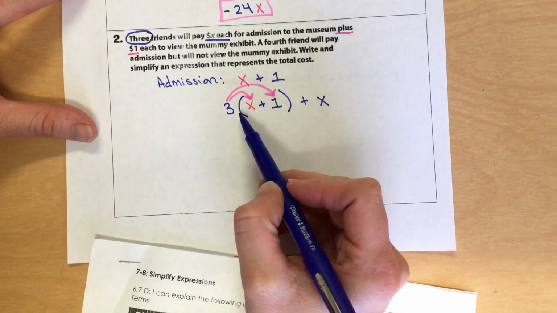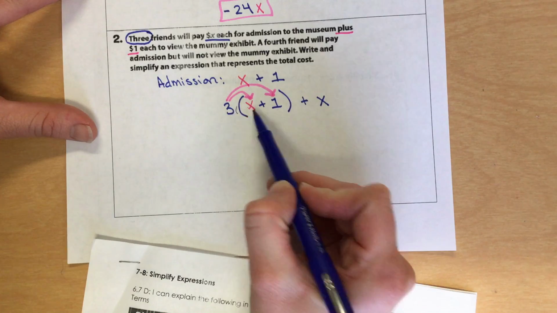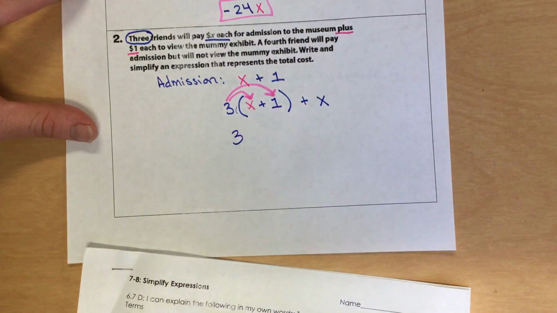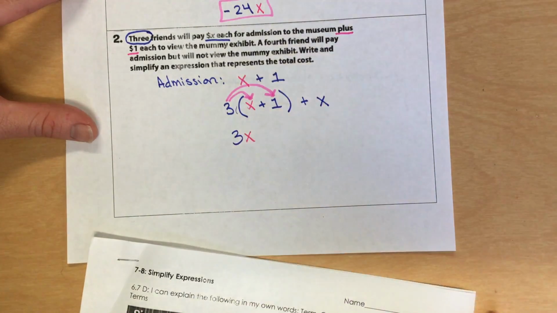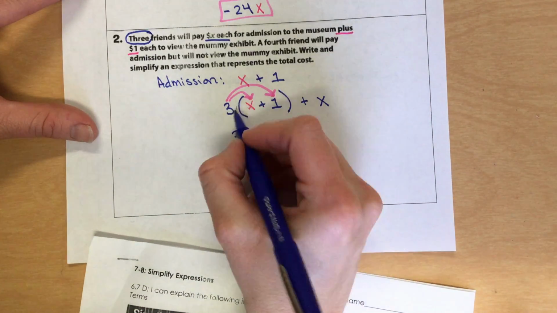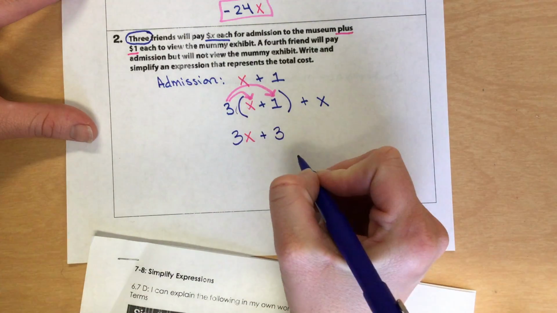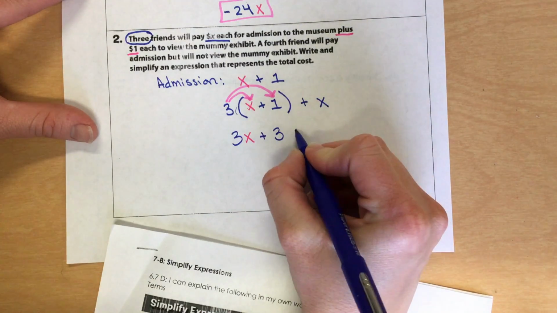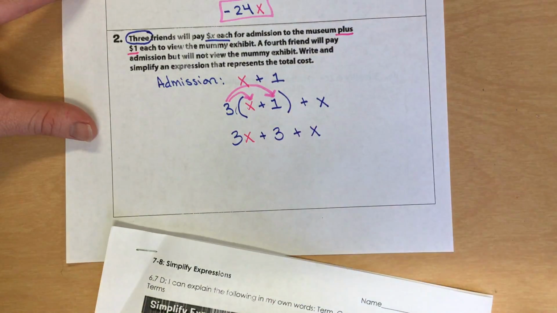that. Okay, remember the parentheses means multiplication, so 3 times x means 3x plus 3 times 1 gives us 3. Okay, and then what we have left over is plus x.